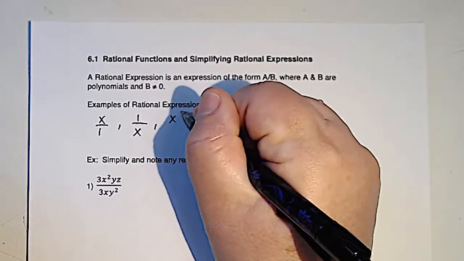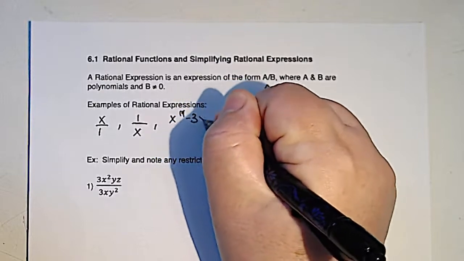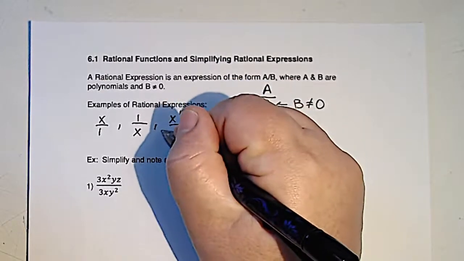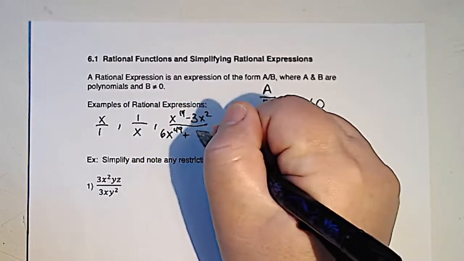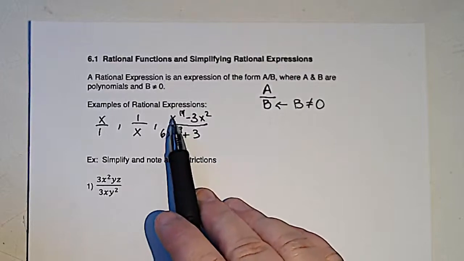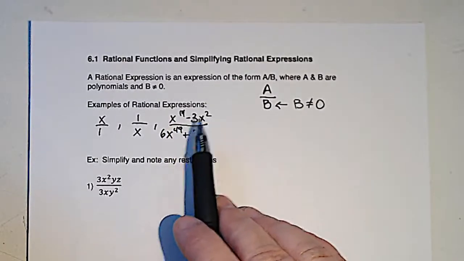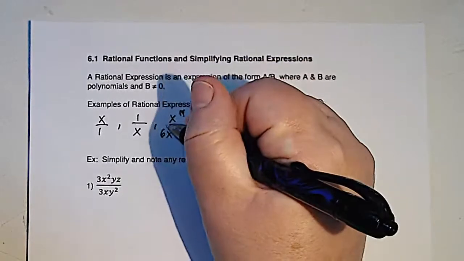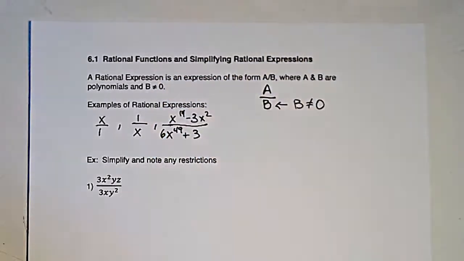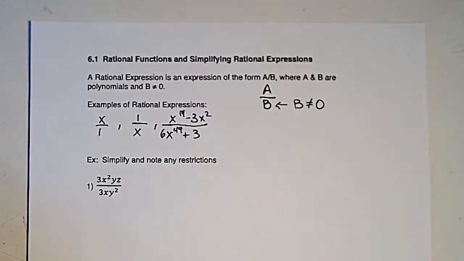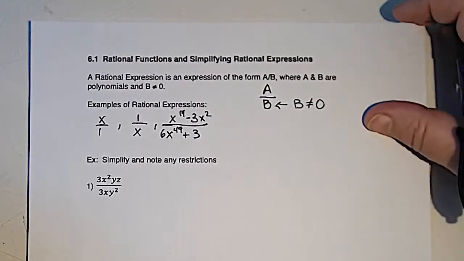And then we can go completely bonkers: x to the 14th minus 3x squared all over 6x to the 49th plus 3. I'm going to be really careful with my dividing line there. Basically, you put a polynomial on top, you put a polynomial on the bottom, and you see what kind of shenanigans they get up to.